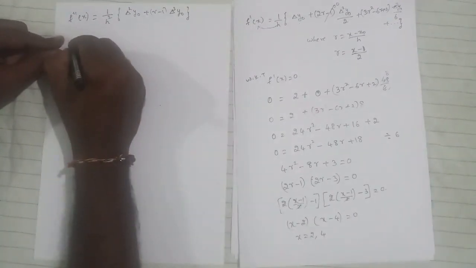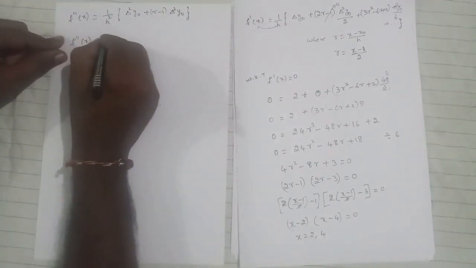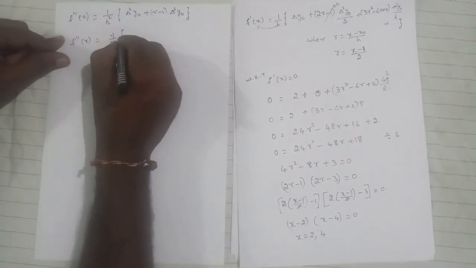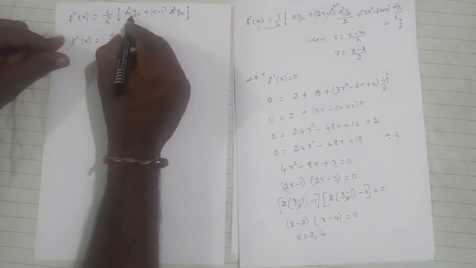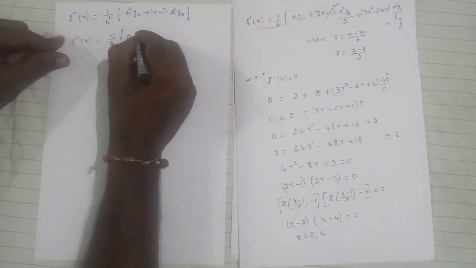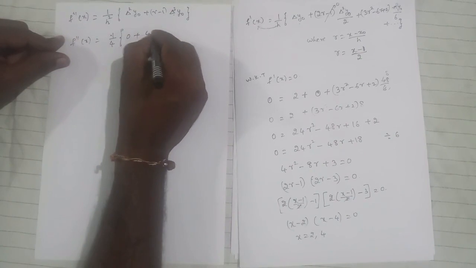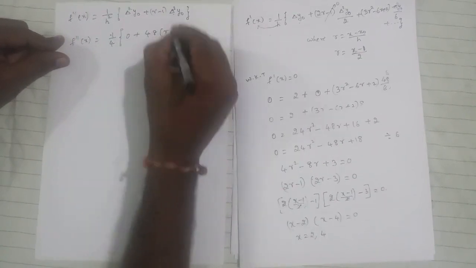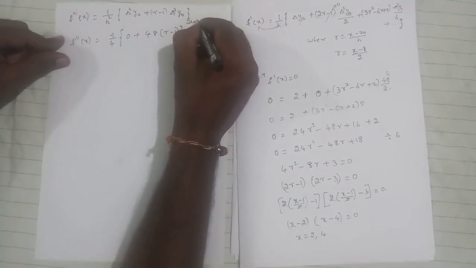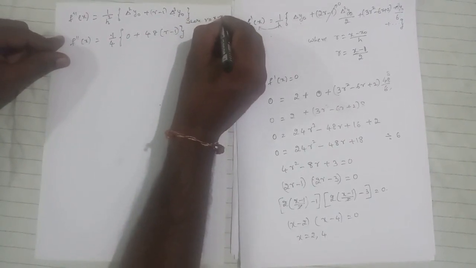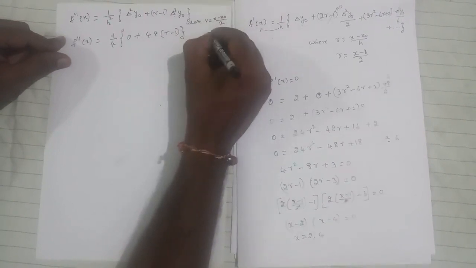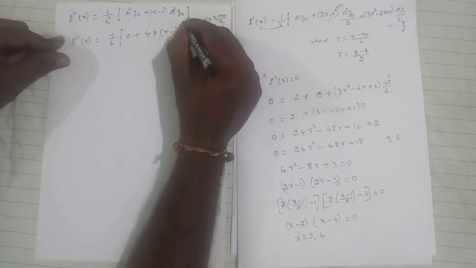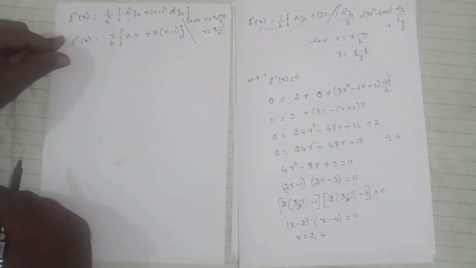So f double dash of x equals 1 by h, h means 2, it becomes 4, 2 square means it is 4, and delta square y naught value is 0 plus delta cube y naught is 48 into (r minus 1). But here r equals (x minus x naught) divided by 2, so this becomes (x minus 1) divided by 2. R value is what do you get? X minus 1 divided by 2.